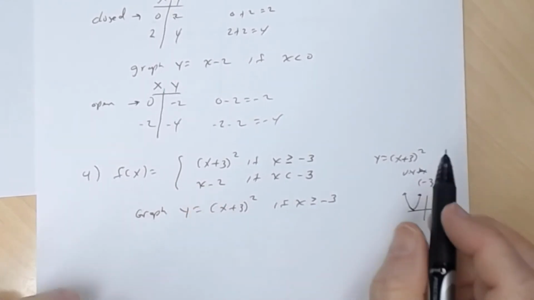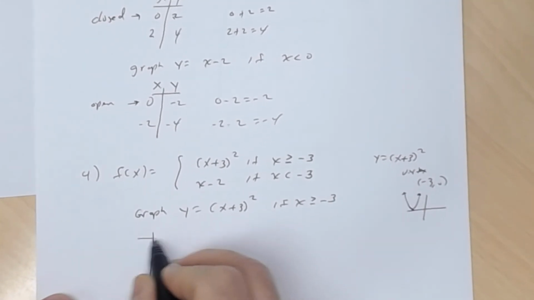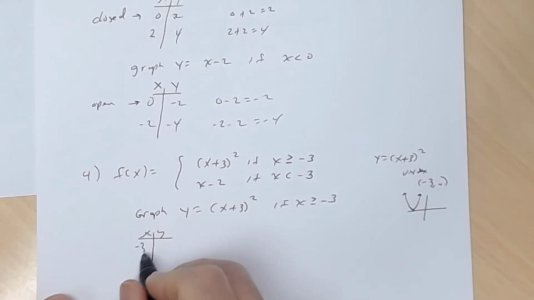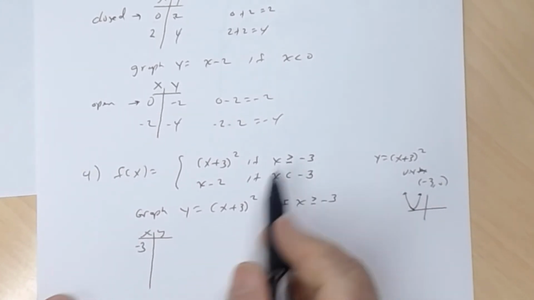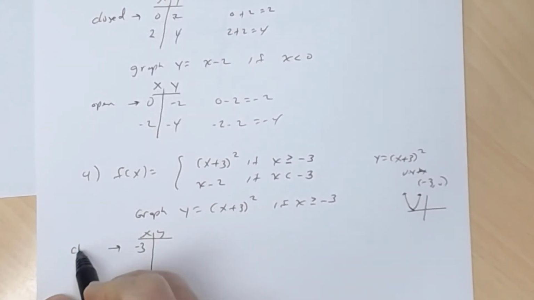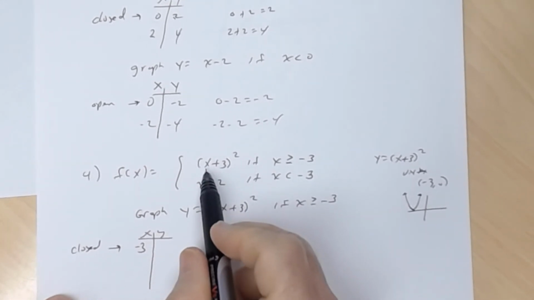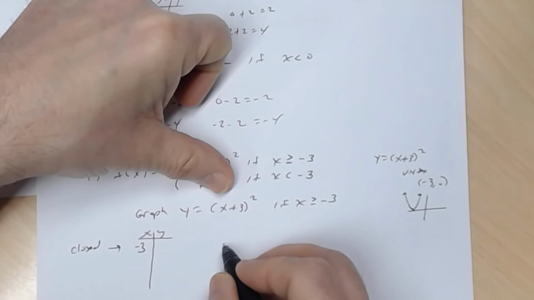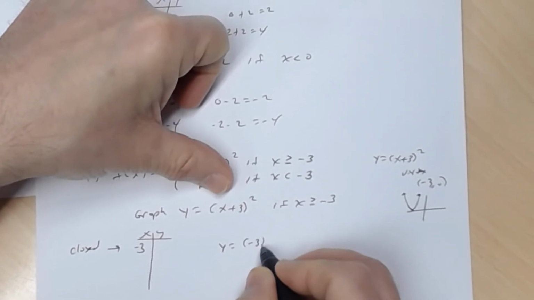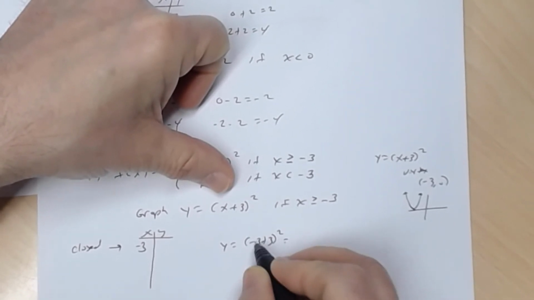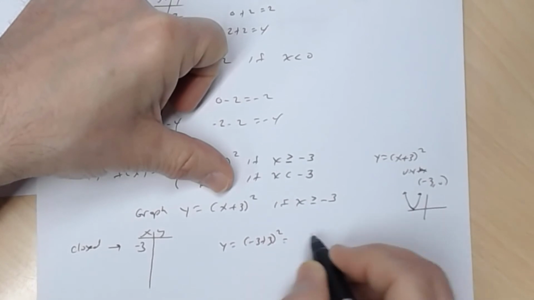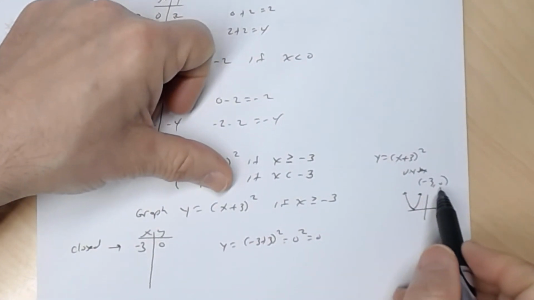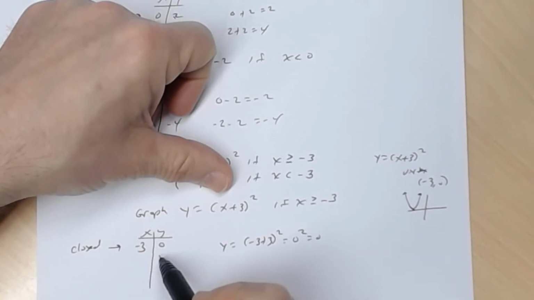All right, so here's what I would do. Remember, you've got to use this number here. So when x is negative 3, notice there's an equal sign, so it's going to be closed. All right, so wherever we see the variable x, I'm going to substitute negative 3. So I get y equals negative 3 plus 3 squared. Negative 3 plus 3 is 0. 0 squared is 0. Hence, remember the vertex? That's what you see here.